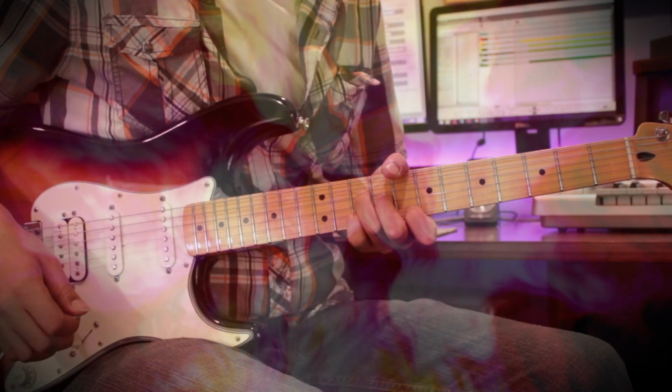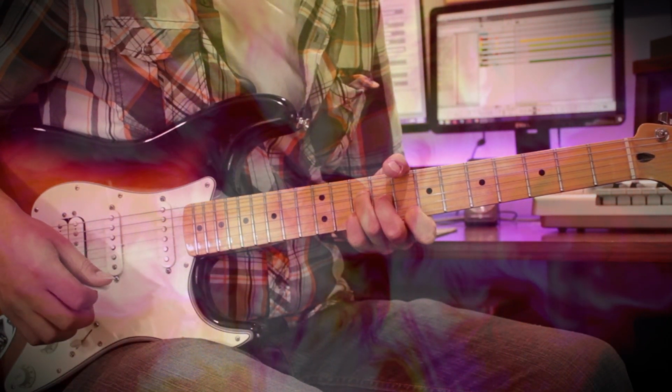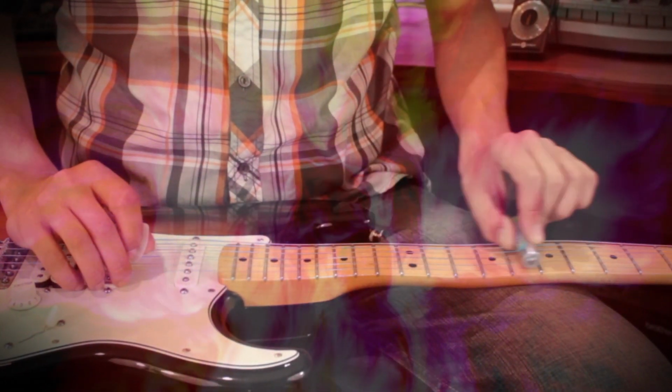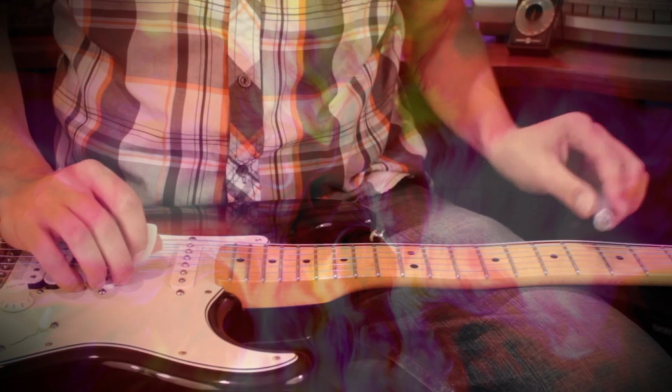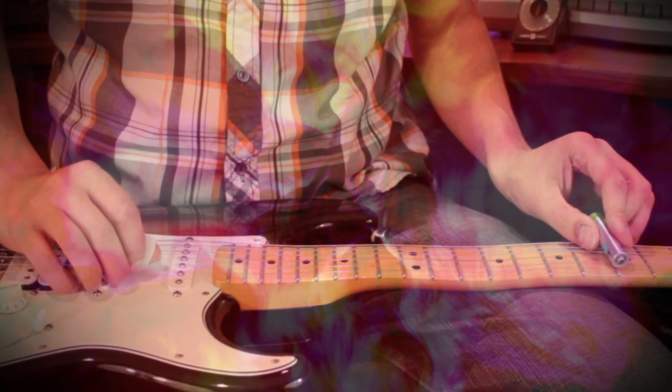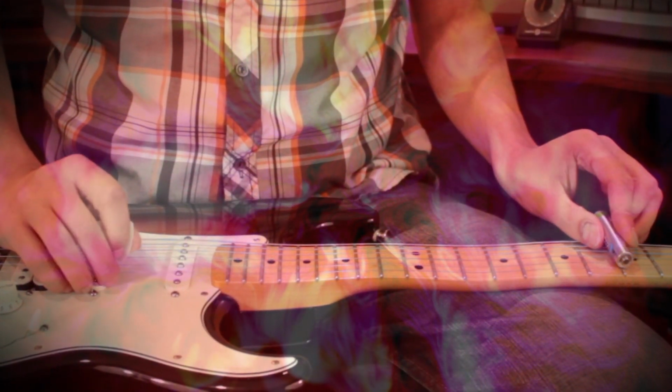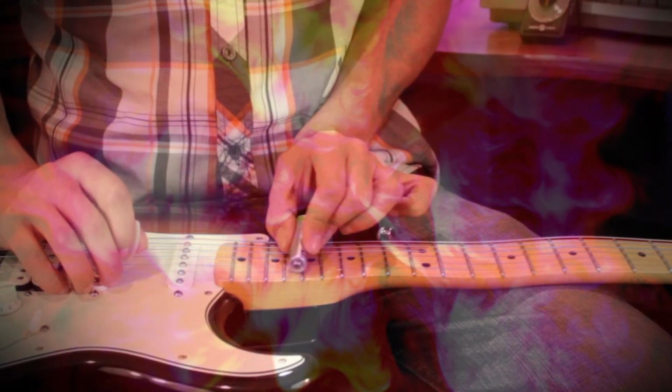Then I wanted to add some slidey, dreamy, delayed goopiness, but I couldn't find a slide, so I ended up using a battery instead, but it worked just fine. Lastly, I coated the entire thing in E minor guitar leads with lots and lots of delay.